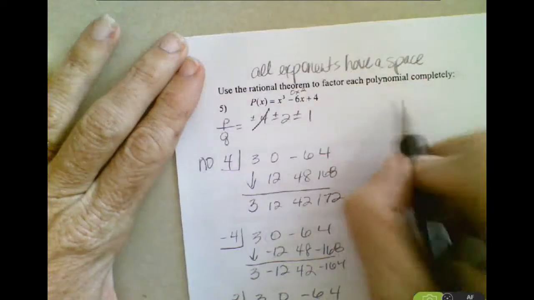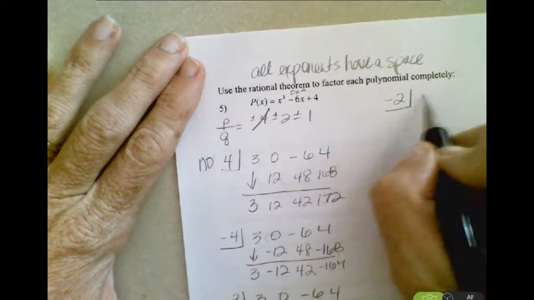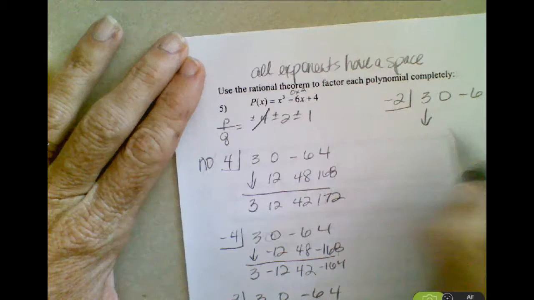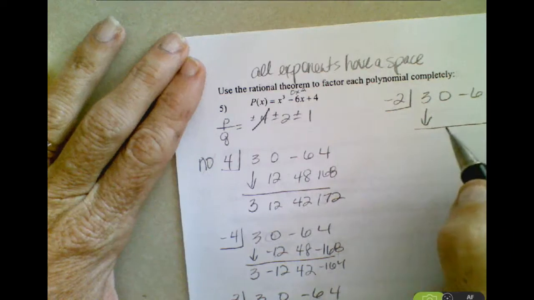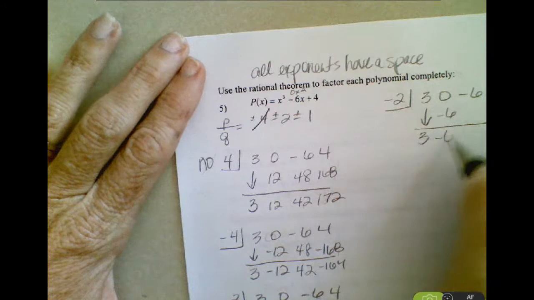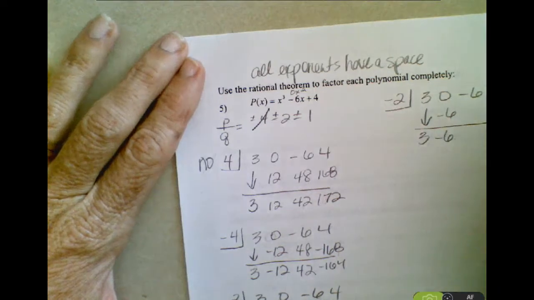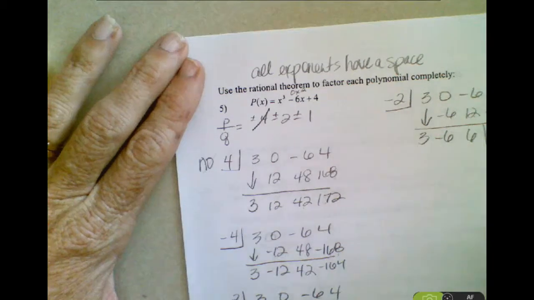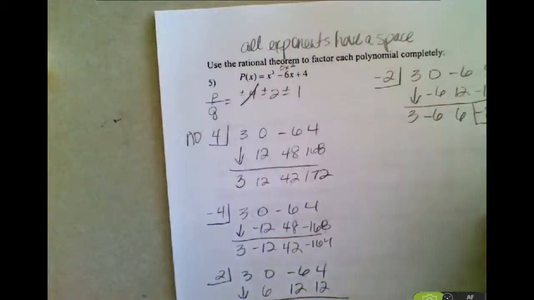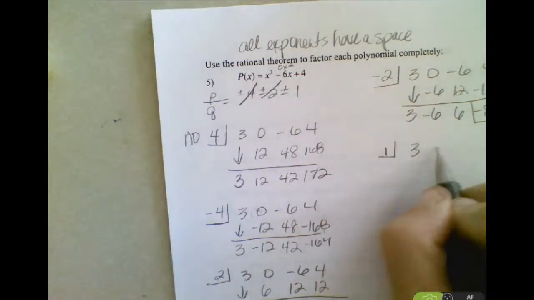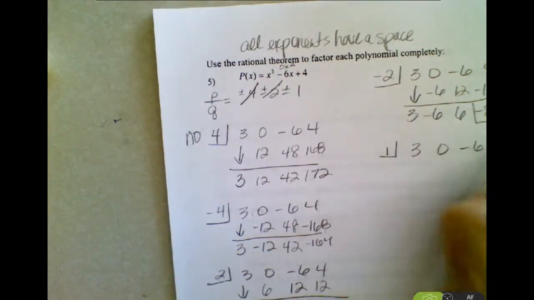Try negative 2. We have 3, 0, negative 6, 4. Bring that down. 3 times negative 2 is negative 6. Negative 2 times negative 6 is 12. 12 minus 6 is 6. 6 times negative 2 is negative 12. That gives us negative 8. Still not a possibility. Let's try ones. Maybe I should have started with the ones, you think? So, let's try 1. 3, 0, negative 6, and 4.